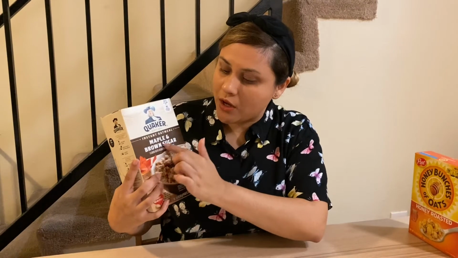So now that we're done drawing, we can focus on letter recognition and phonemic awareness. And we can do that by grabbing, for example, our oatmeal box and telling your student, so now you drew a picture of maple and brown sugar oatmeal.